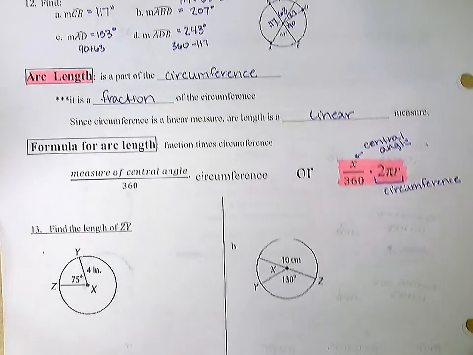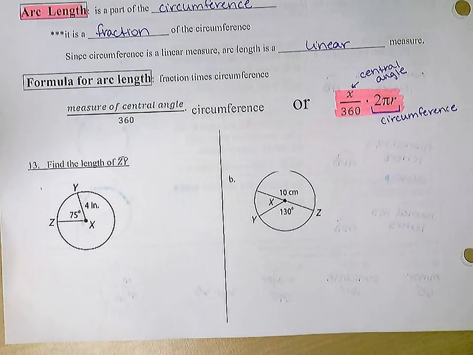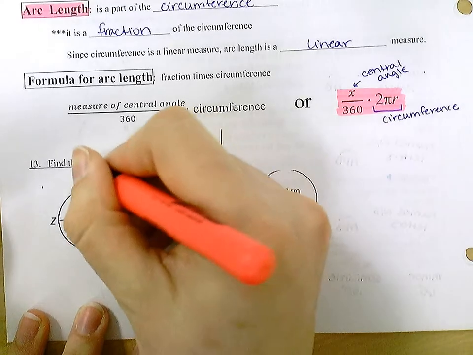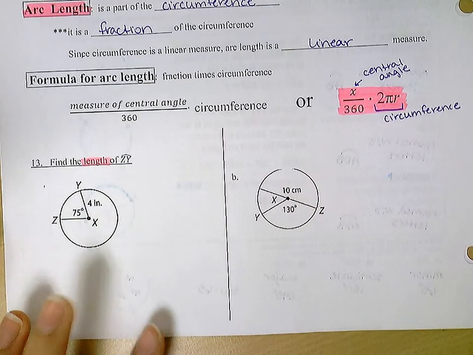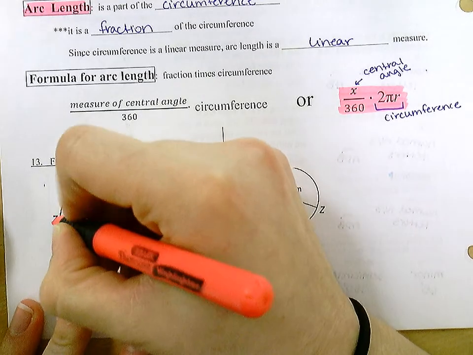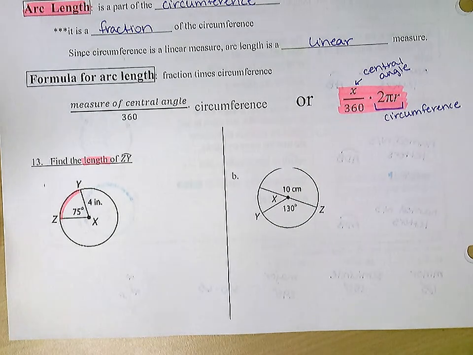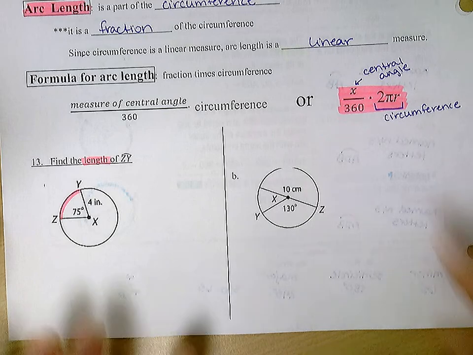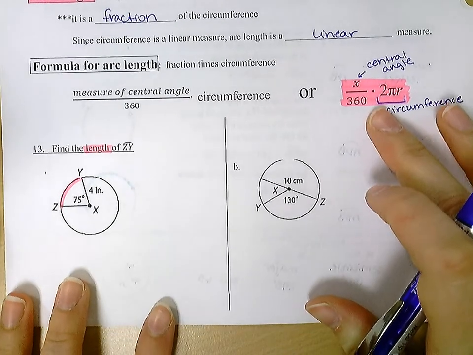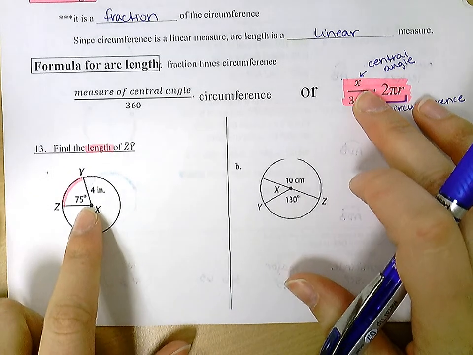We're going to go through some examples of this. We want to find the length. Looking at your directions, find the length of arc ZY. That would be this arc right here. Using my formula, we need the central angle of that arc.